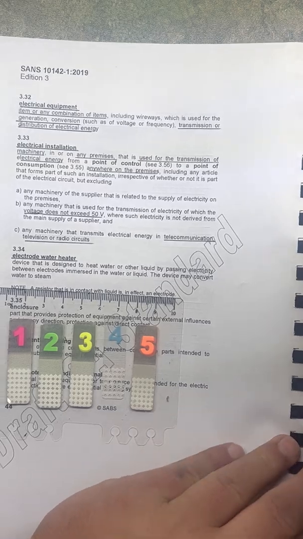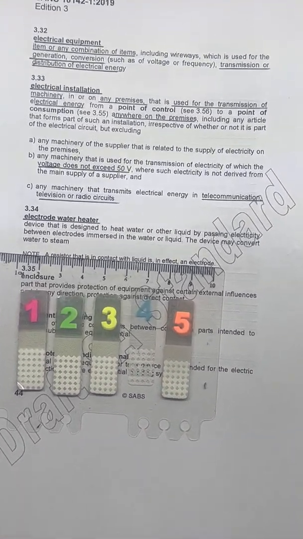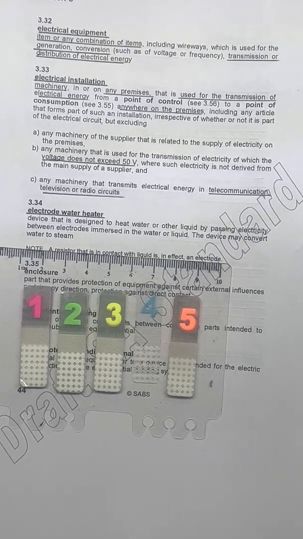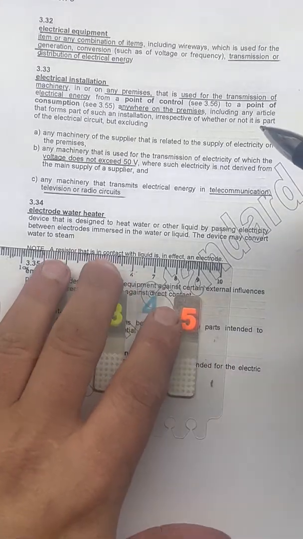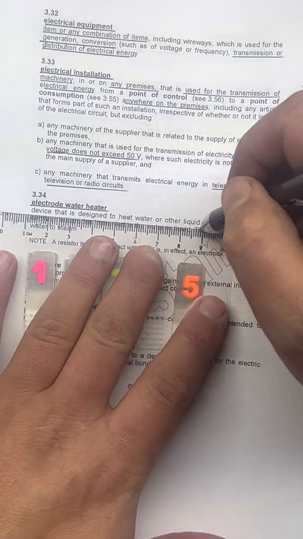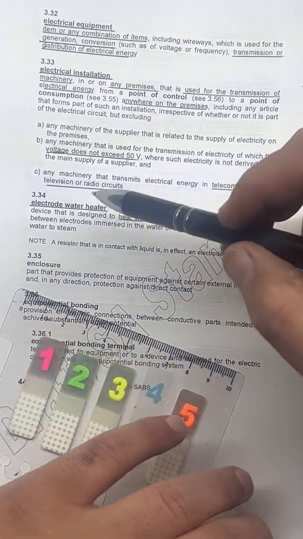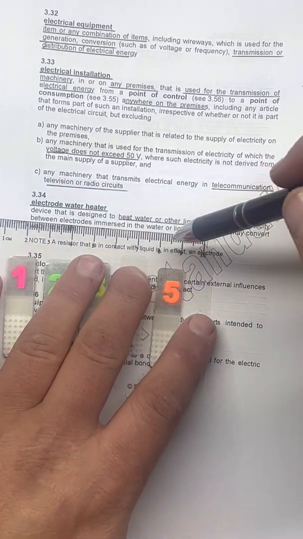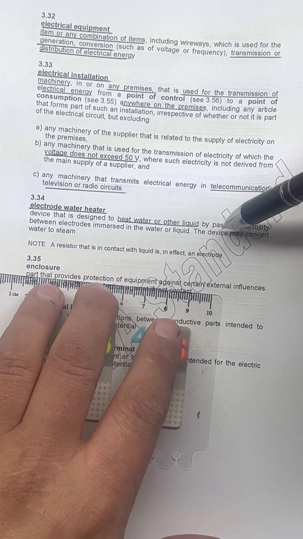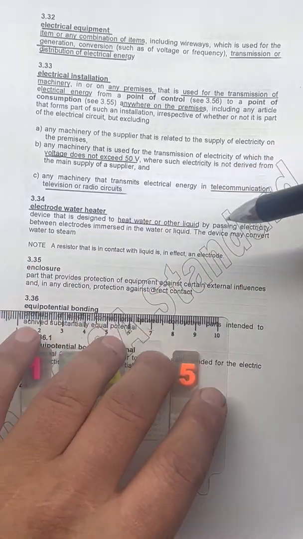Electrode water heater: a device that is designed to heat water or liquid by passing electricity between electrodes immersed in the water or liquid. The device may convert water to steam.